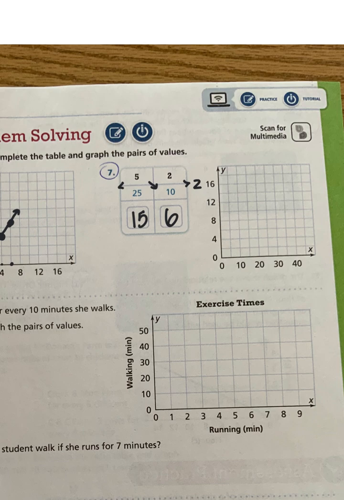So if I go 5 up to 2, we'll put it there, and then 25, which is about here, up to 10, and then 15 here, up to 6 here. So it should look like that.